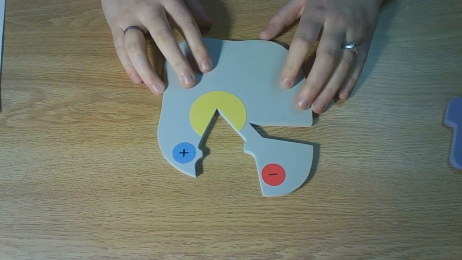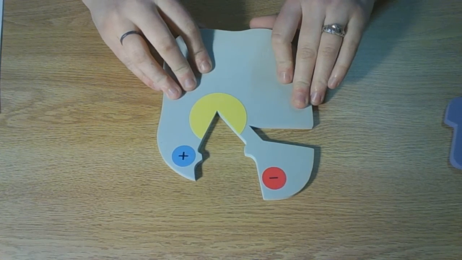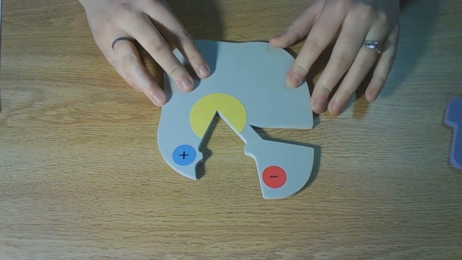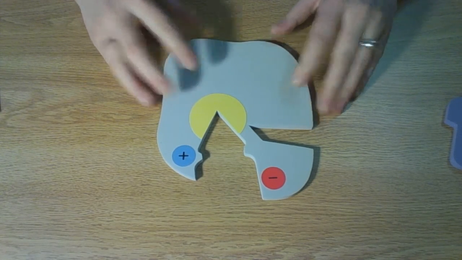Hello, today we are going to talk about enzymes. Enzymes are extremely important biological systems. An enzyme is a molecule that speeds up a chemical reaction by bringing the substrates together in the right orientation.